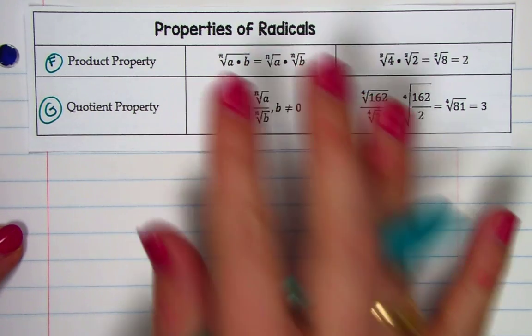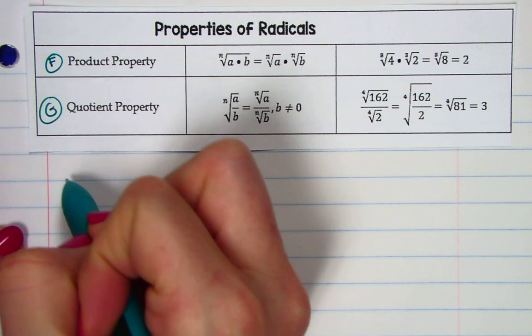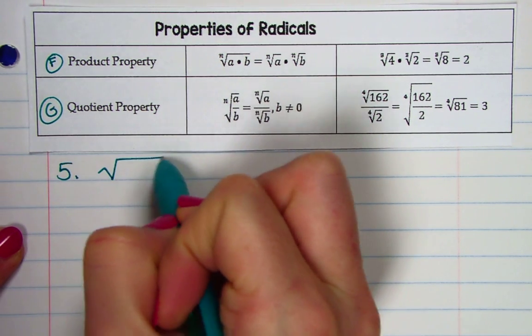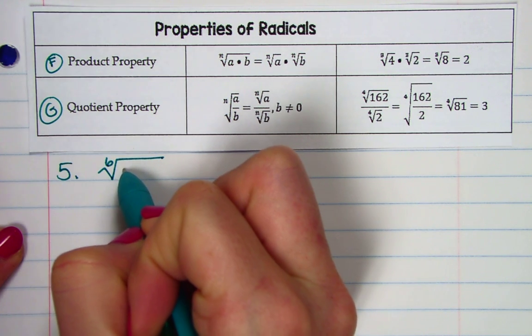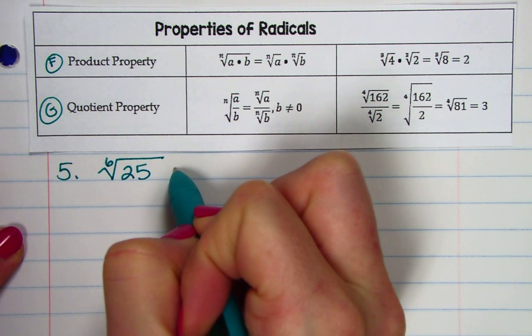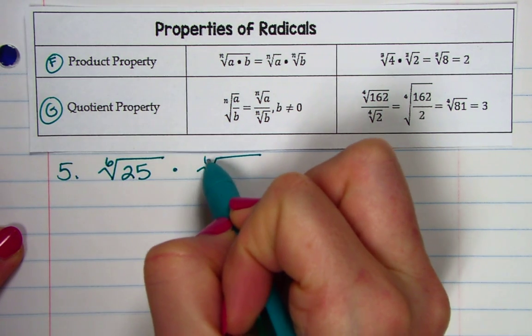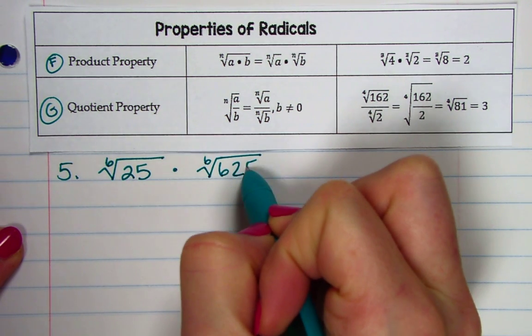First one, let's do number 5, which is the 6th root of 25 times the 6th root of 625.